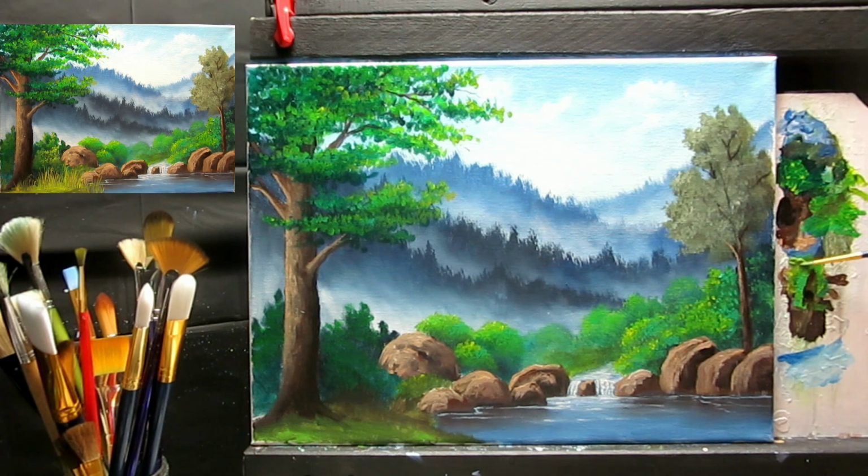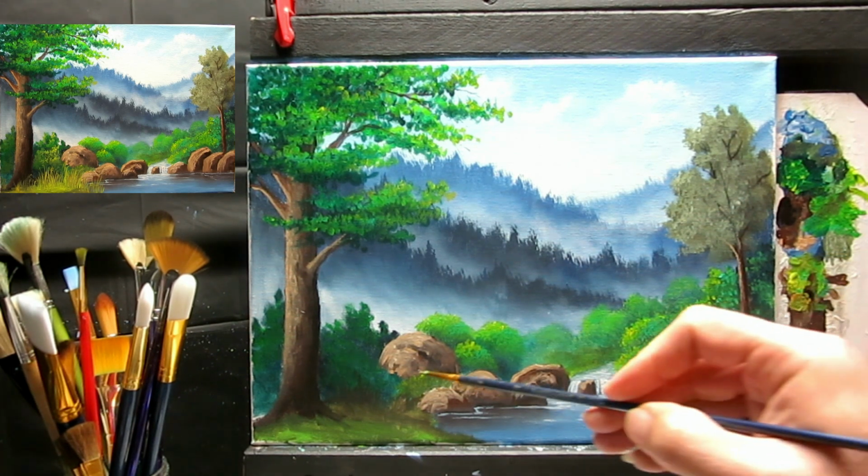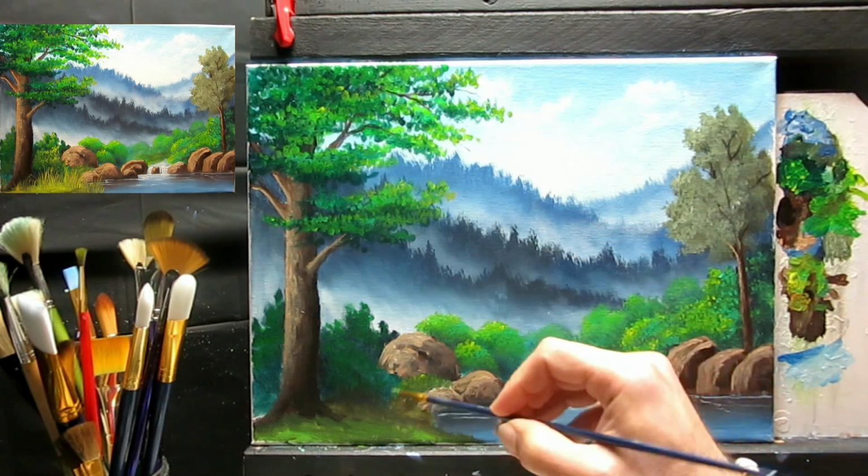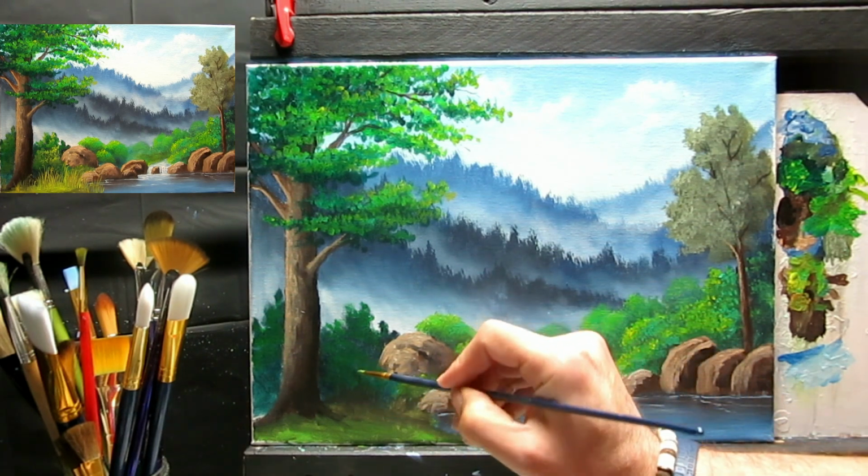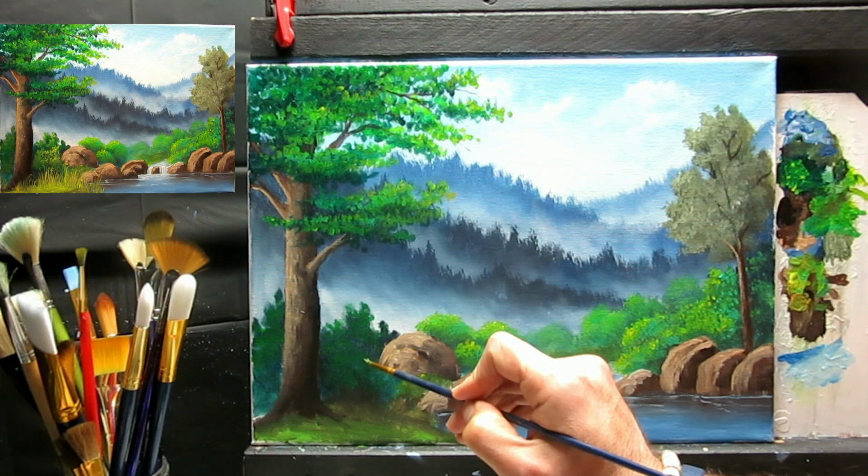Alright, we're going to pick up some of our light green and probably some yellow ochre and mix with that green. Create different greenish colors, and I'm going to come here and indicate a few highlights on these bushes.